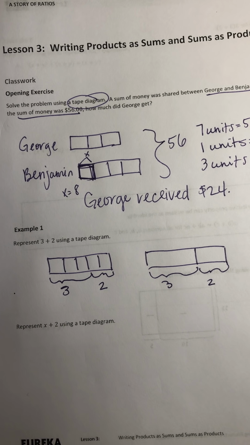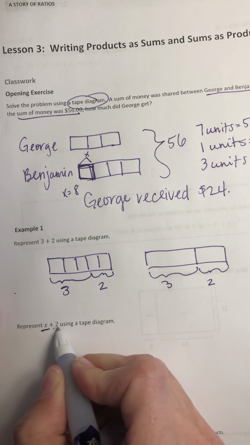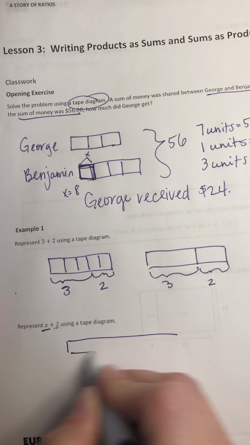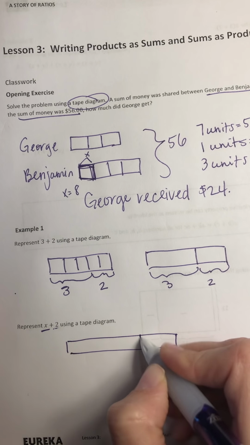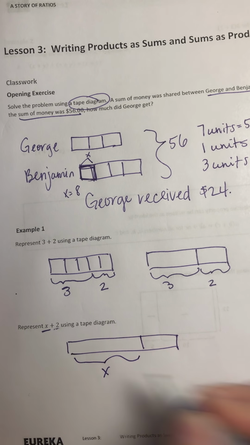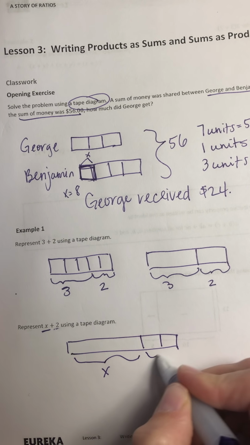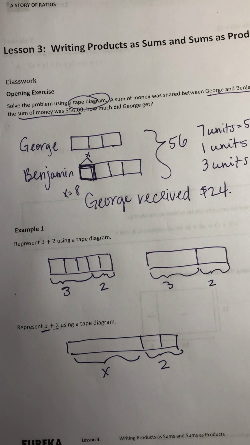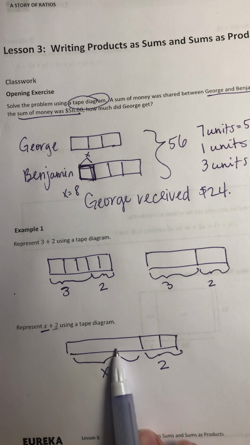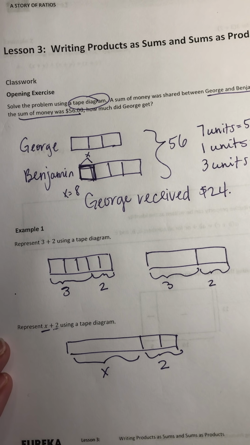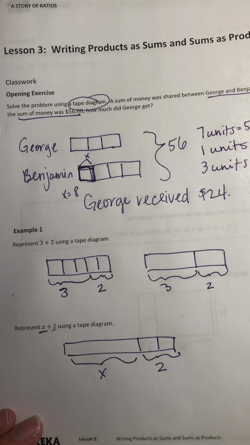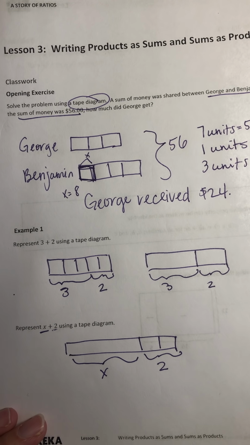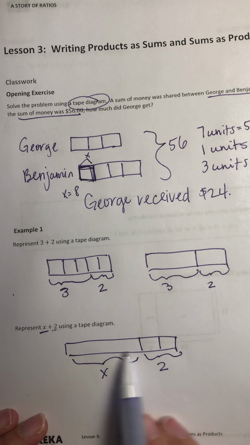Let's try this one, X plus 2 using the tape diagram. So X, remember, is our unknown amount. 2 we modeled up here. So if this is our tape diagram, we don't know this amount, so we would call that X. The 2 units have the same value to each other, so we would refer to that as 2. Now, using this picture here, what do you think is the approximate value of X in relation to these 2 units here? I would say approximately 6. It looks about 6 of those.